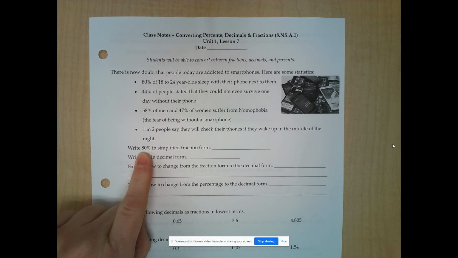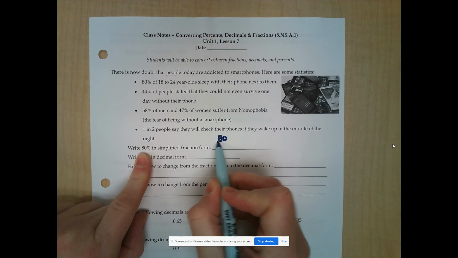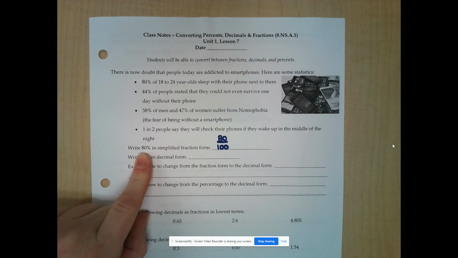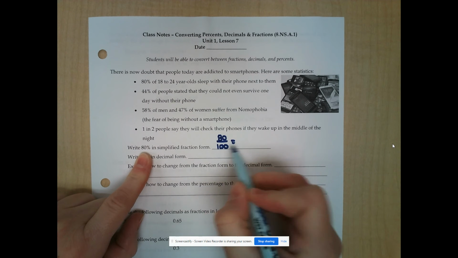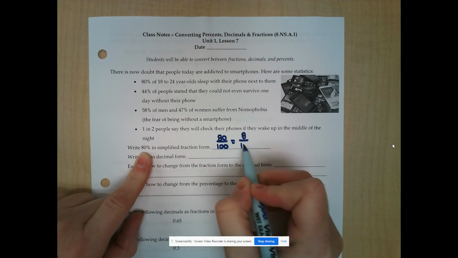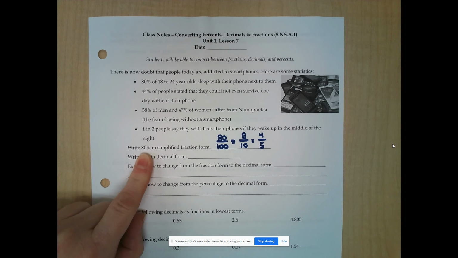So we have to know that percent means per 100. So 80% means 80 per 100 or 80 out of 100. If we're going to put that in lowest terms, we can divide both the numerator and denominator by 10 and go with 8/10, or divide by 20 right off the bat and go with 4/5.